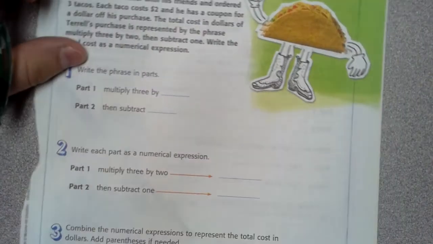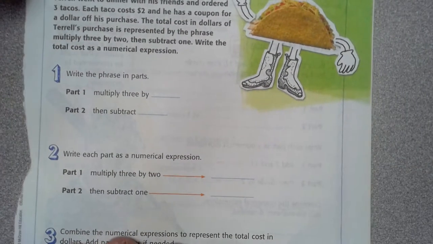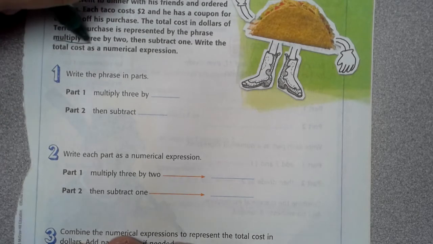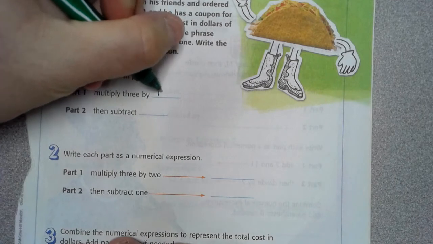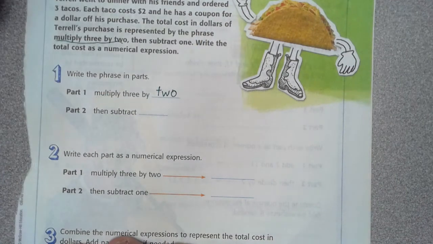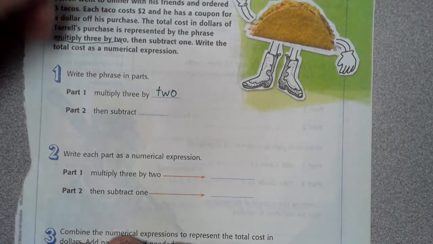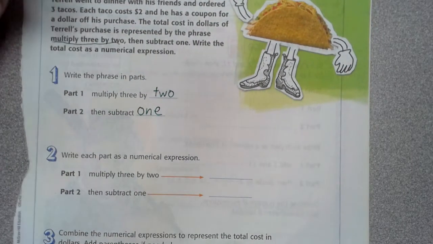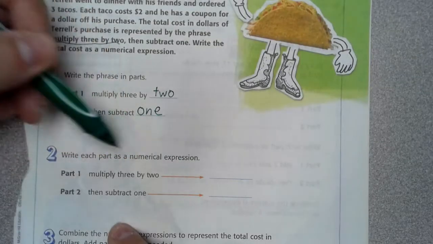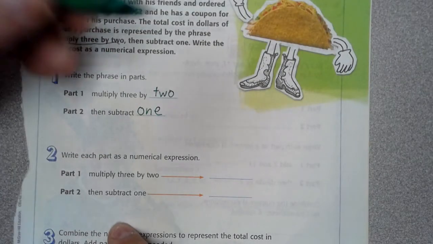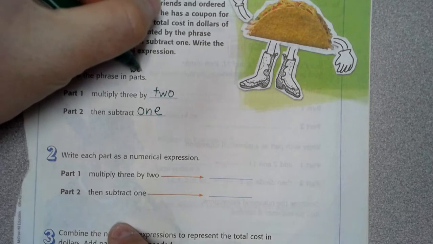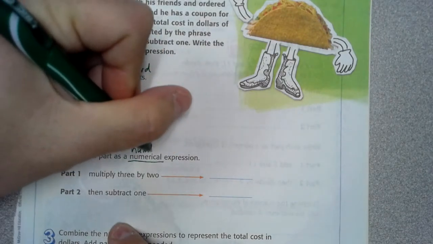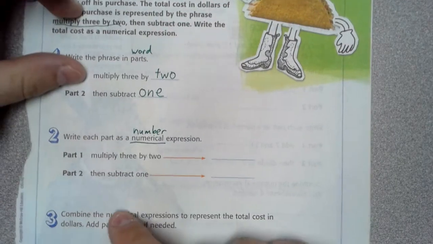Okay, just in parts. Part 1, multiply 3 by, and it says up here, multiply 3 by 2. So we're going to write a 2, or the letters 2 in there, because these are words. And then subtract, and then it says, then subtract 1, like so. Okay. So now we're going to write the numerical part of this, the number part. Okay, these are word parts. So we say in word parts, and then this one here is going to be numerical. Think of the word number, the number expression.